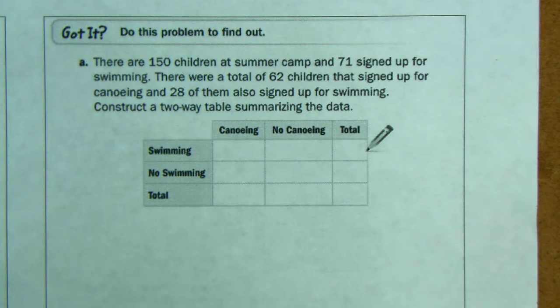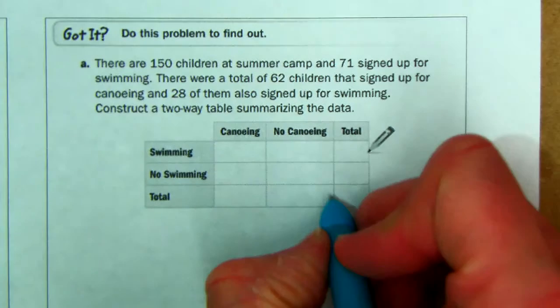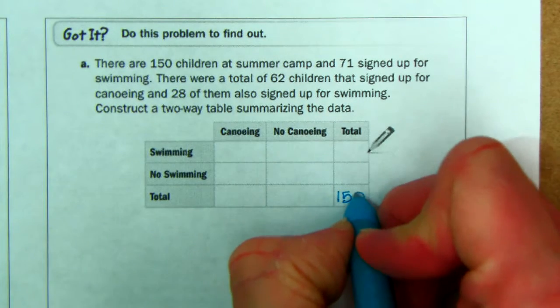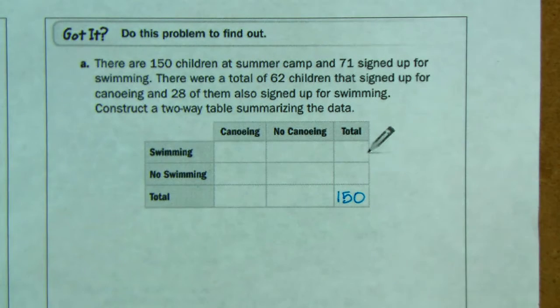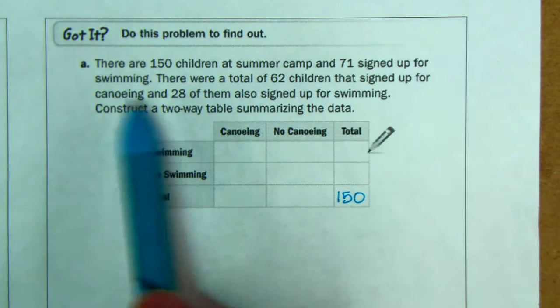There are 150 children at summer camp. Well, guess what? That is your grand total. 150 students total at summer camp. Now, 71 signed up for swimming. That's all they told us. So, total signing up for swimming, 71.